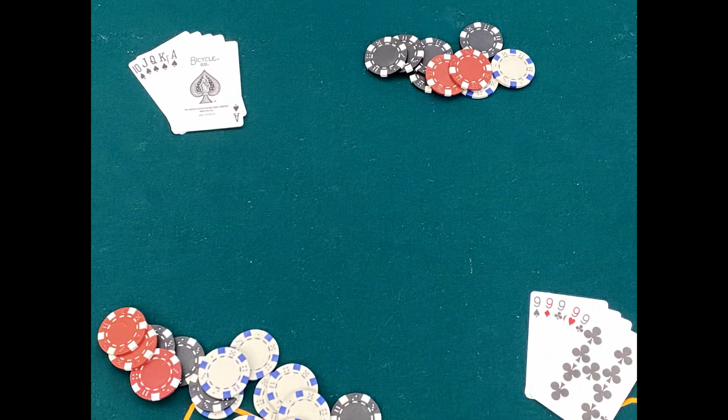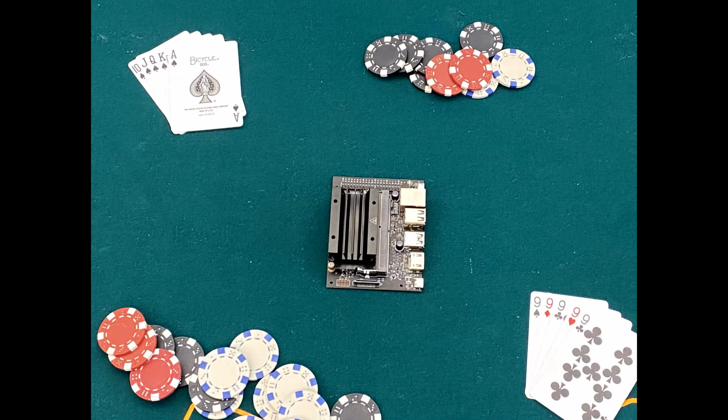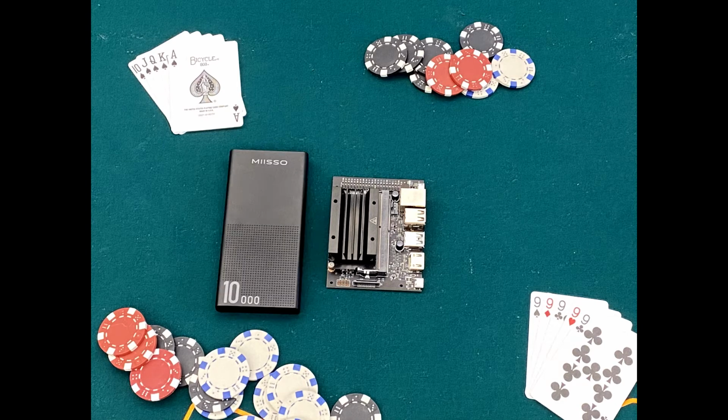The brain of PokerCam is an NVIDIA Jetson Nano. This onboard computer controls the camera system, does the image processing, and sends the data to our custom web app. The Jetson Nano is battery-powered and can last for hours on a single charge. It connects wirelessly to the internet, so no extra cables are required on the casino table, ensuring that your tournament can keep running with minimal interruptions.